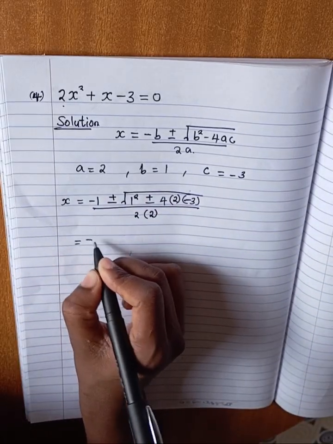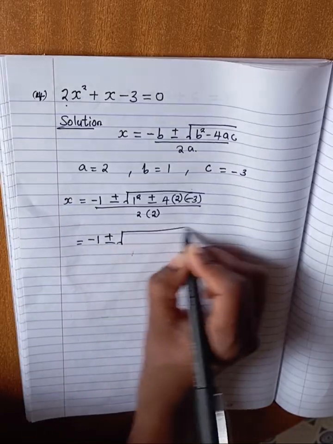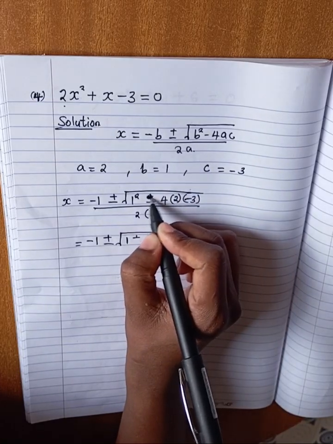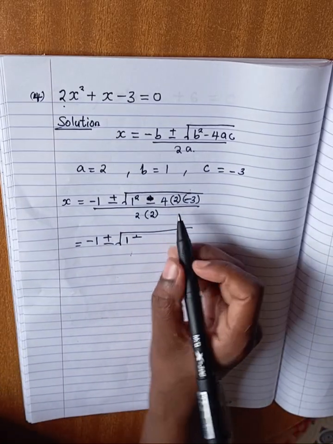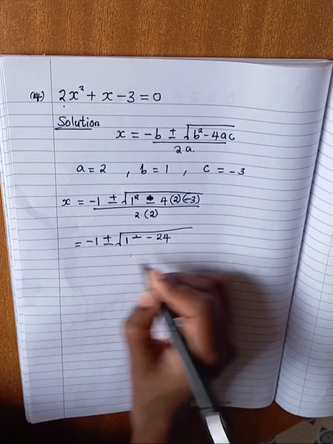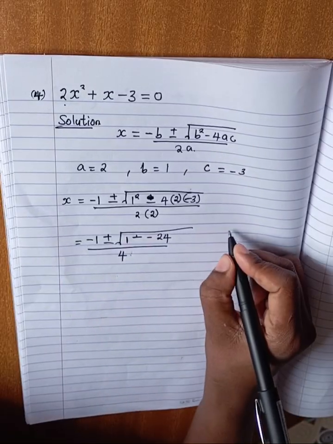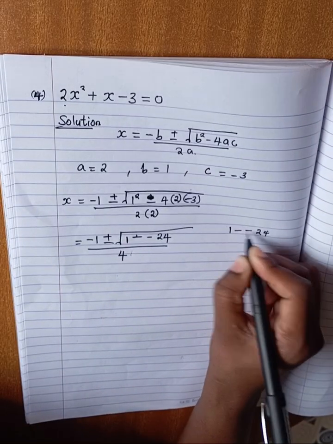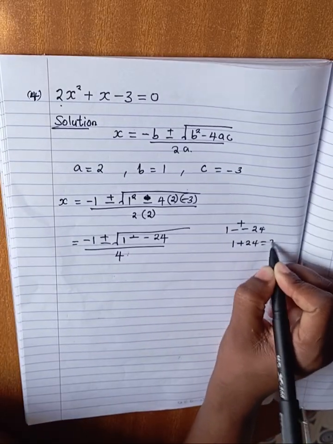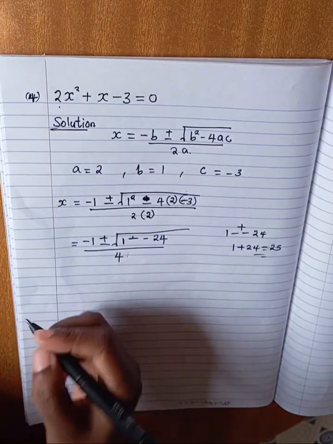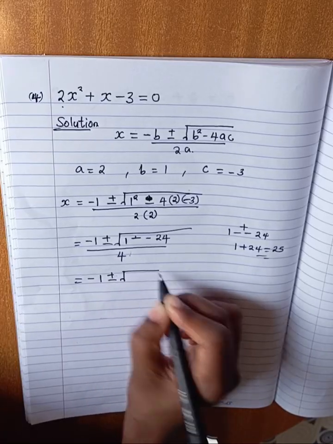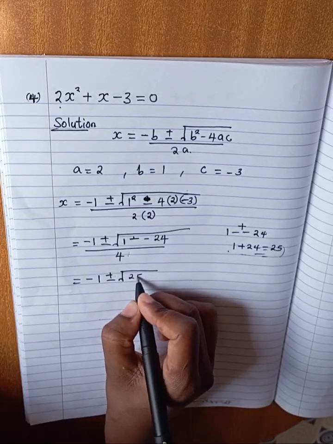So what we see, the square root of 1 squared is 1, plus, it's minus, so it's minus 4 times 2, which is 8, times negative 3, so it will be negative 24 over 4. Remember, 1 minus negative 24, so it definitely is 1 plus 24. Don't forget that. So our answer will be negative 1 plus or minus the square root of this one, which is 25, over 4.